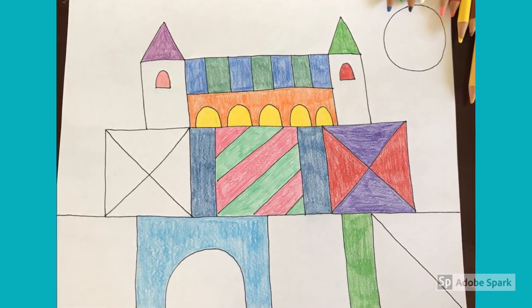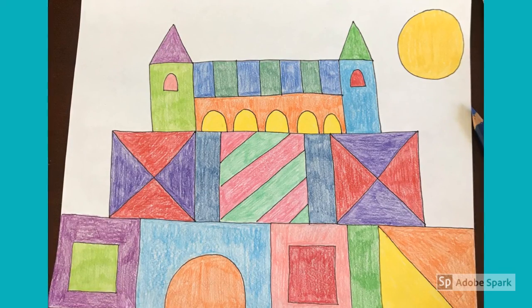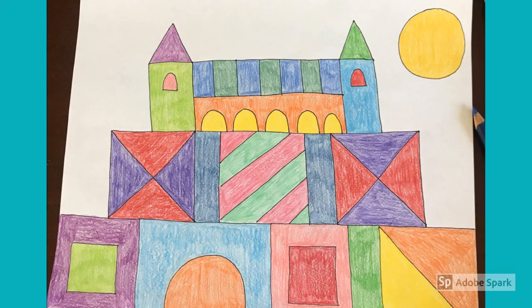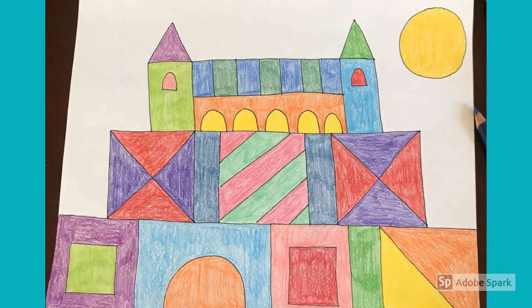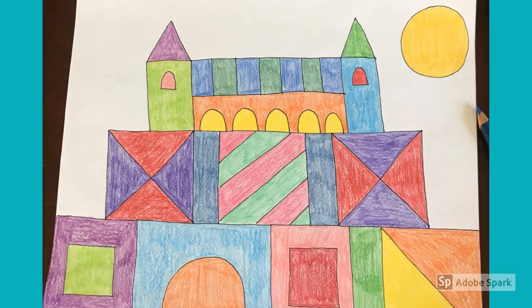I'm getting closer, almost there. There, now I'm done with my castle. Now I have a choice to make. I can either decide to leave my sky white, or I can choose to add color.